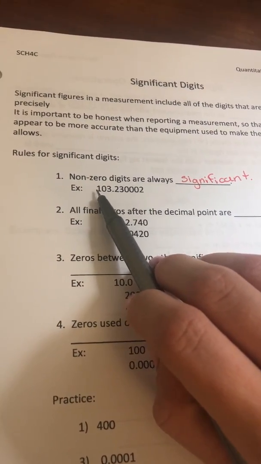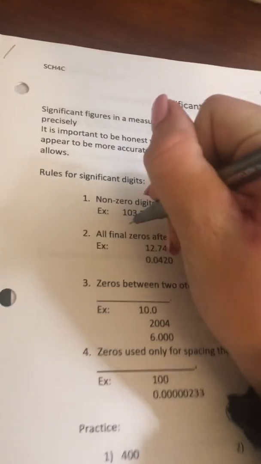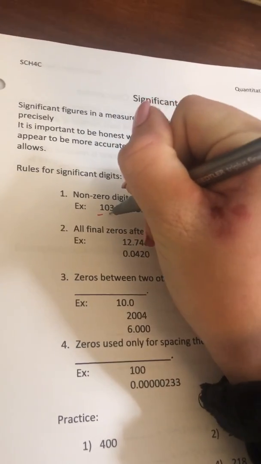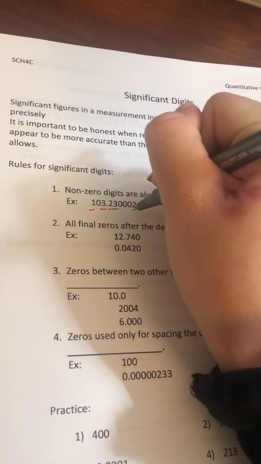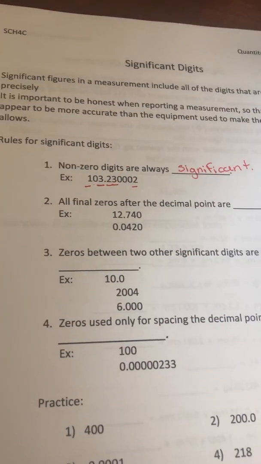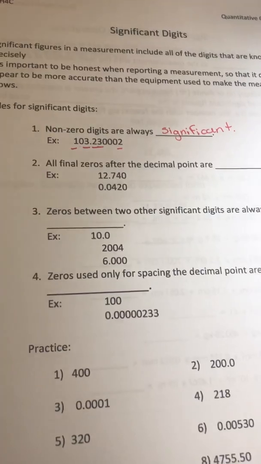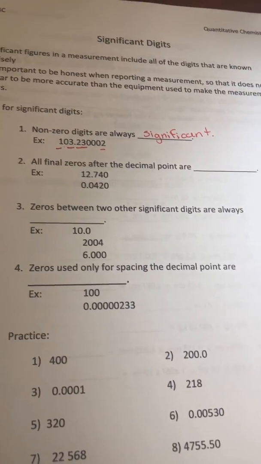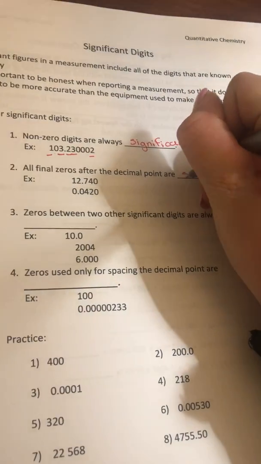The non-zeros here are 1, 3, 2, 3, and 2. Those are all significant. Then we have the second rule: all final zeros after the decimal point are significant.